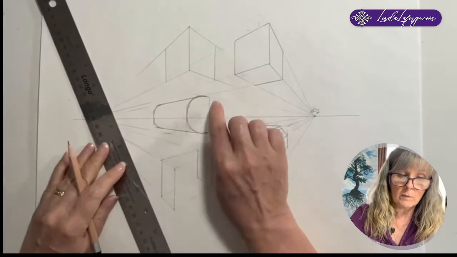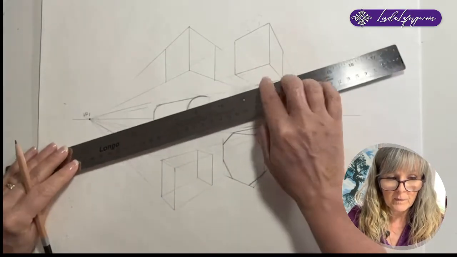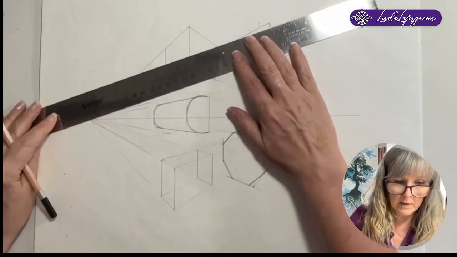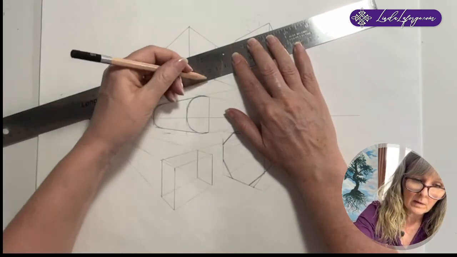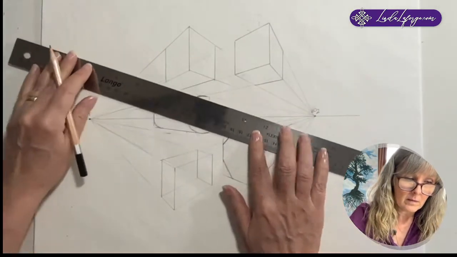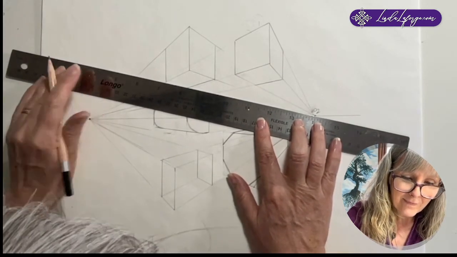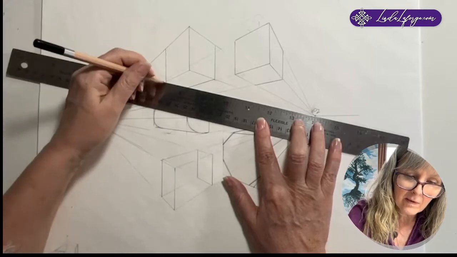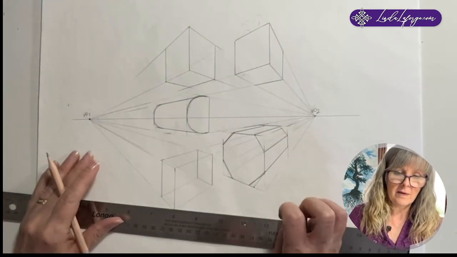All right, so then we want to get that bottom, which we kind of almost do, just because of the previous line here, but it's not quite on. There you go. Okay, so we have another nice box up in the sky.